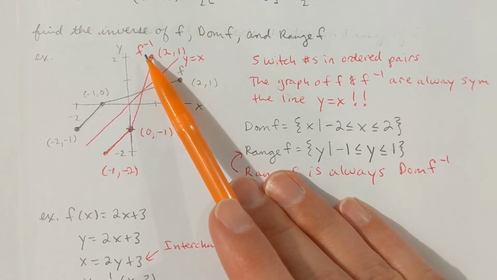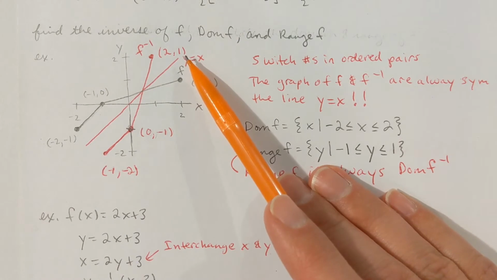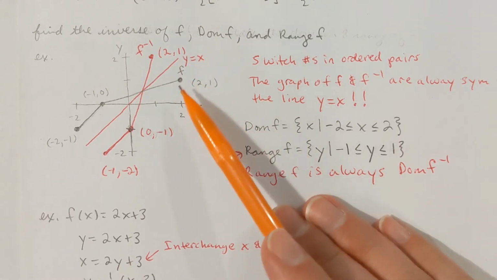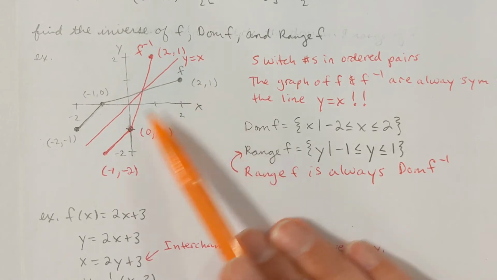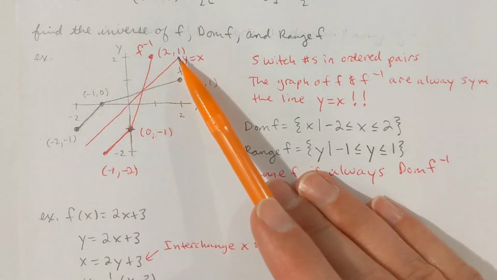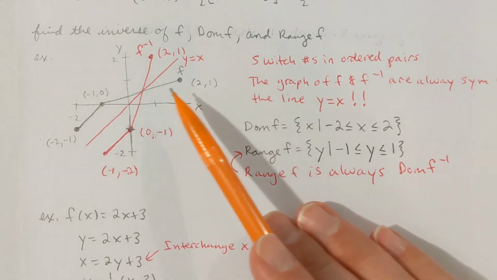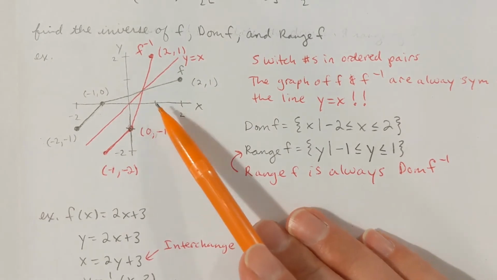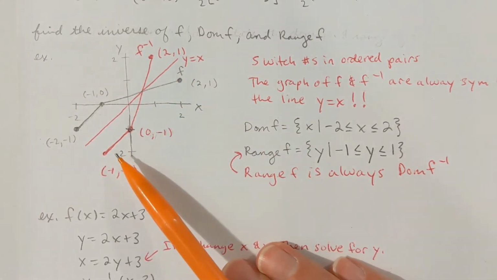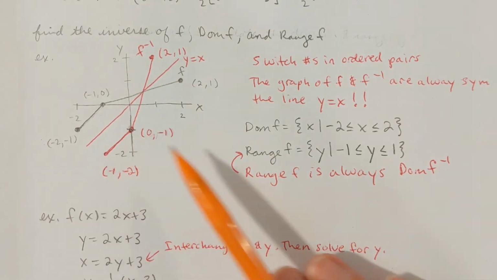I've also drawn the line y equals x because in general, when you graph a function and its inverse on the same picture, they will always be symmetric about the line y equals x. That will always happen. So one way to think of how I got the curve in red is I started with the curve that was in pencil, and I rotated that curve about the diagonal line y equals x. All the points would land in the spots that you see here, that is the curve in red.